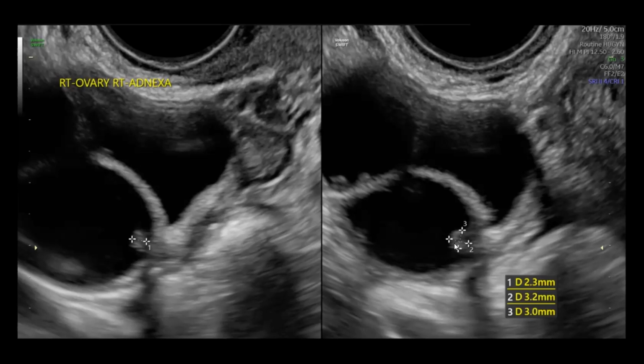So we could argue that 1 does not meet criteria for papillary projection, but 2 does. And so, like I said earlier, we're going to stay on the safe side here. We're going to be more cautious than less cautious. Let's call this a papillary projection because of that 3.2 measurement here. So this would be our second papillary projection.